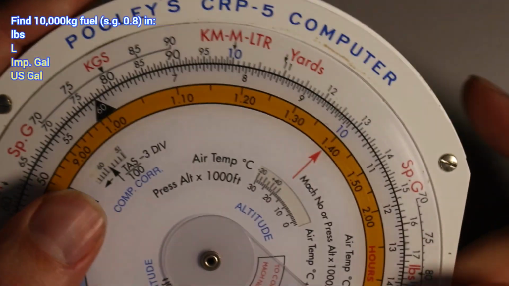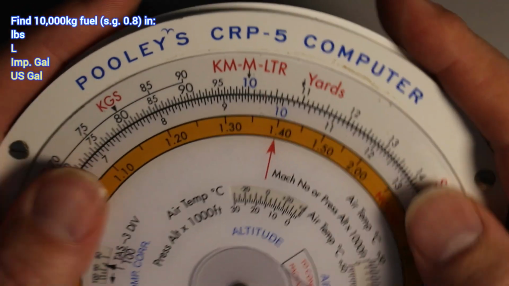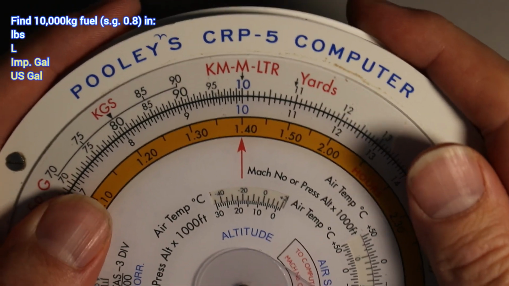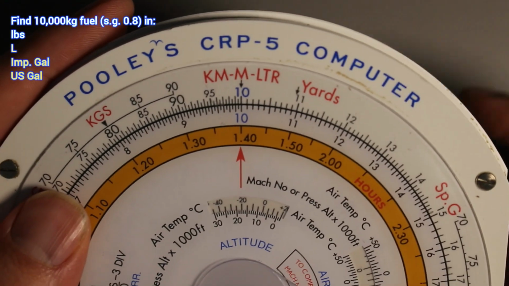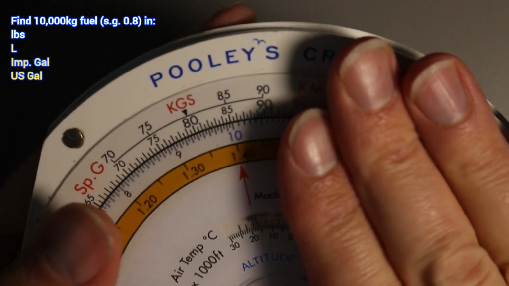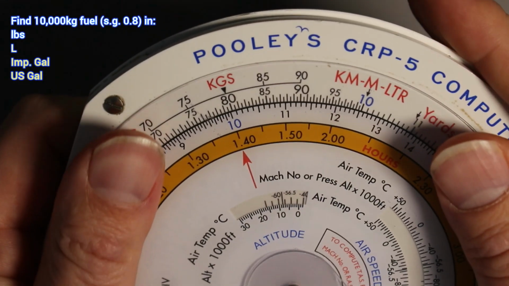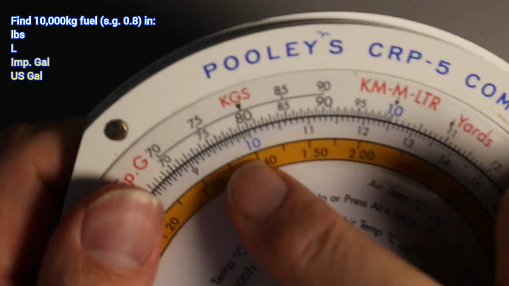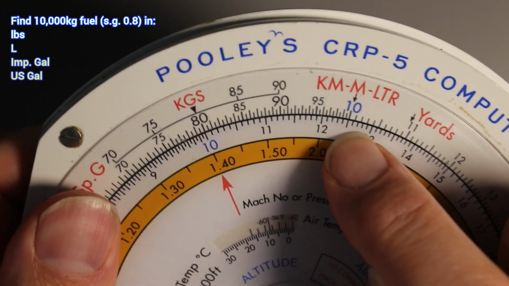So slightly bigger numbers here. We're looking at 10 tonnes, and it's 10 tonnes of fuel. So if it were 10 tonnes of water, 10,000 kilos of water, it would take up a volume of 10,000 litres. But it's fuel, which is lighter. In fact, in this case, we're going for 0.8 specific gravity. So 10,000 kilos at a specific gravity of 0.8 equates to slightly more than 10,000 litres.